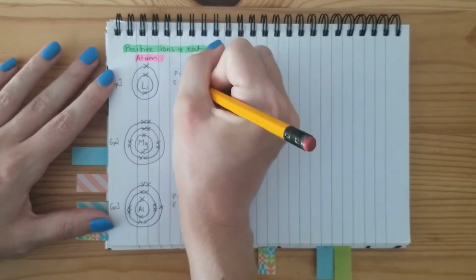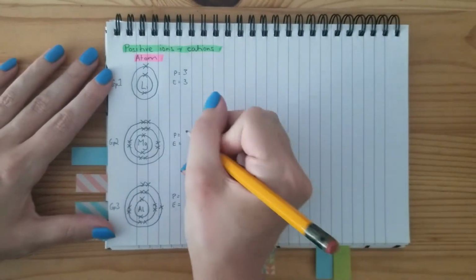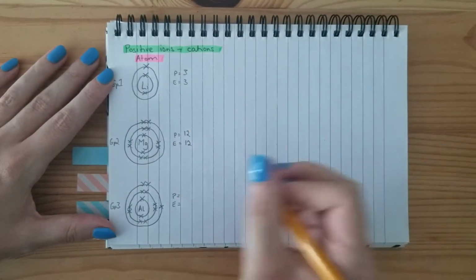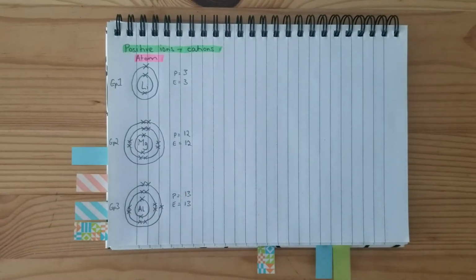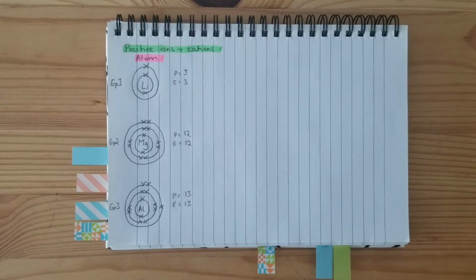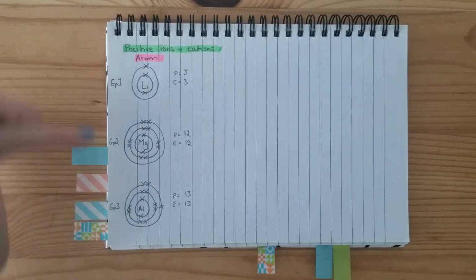So lithium would have 3 protons and 3 electrons as an atom, magnesium would have 12 protons and 12 electrons as an atom, and aluminium will have 13 and 13. Obviously you could work out the neutrons from the atomic mass, but neutrons don't change. They have nothing to do with ions, so we're not going to focus on them. So when an atom is forming a positive ion, it is losing electrons to create a full outer shell. A full outer shell, like the noble gases, group 0, have, is very stable. So this is what these metal atoms are aiming for.